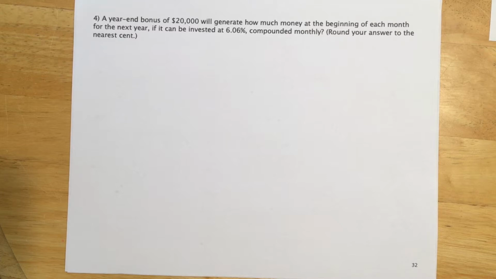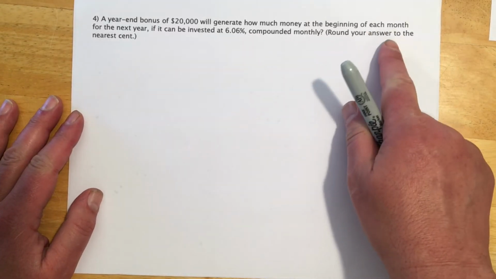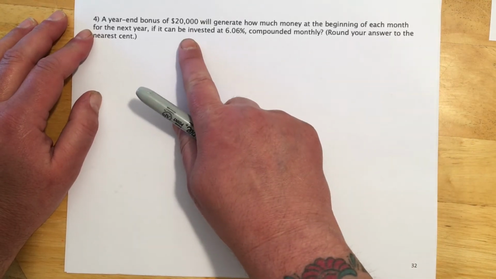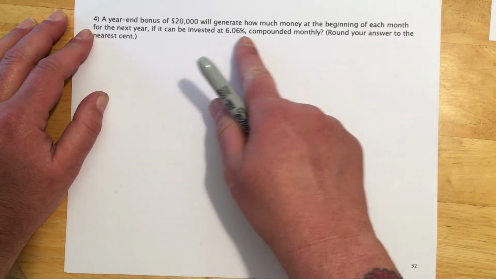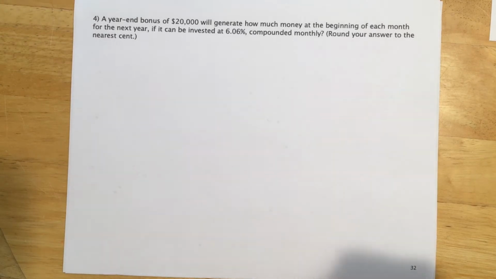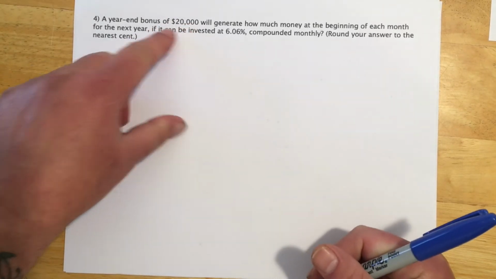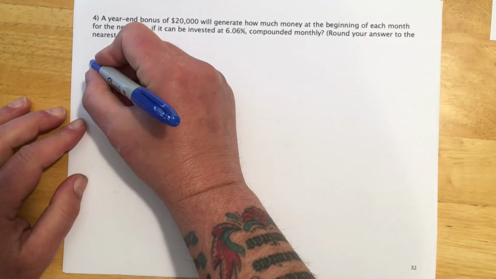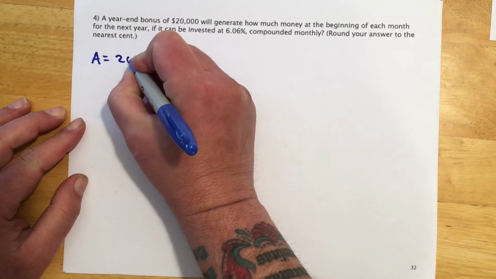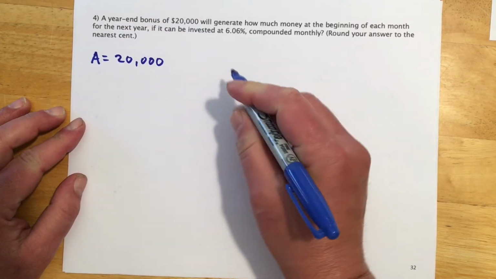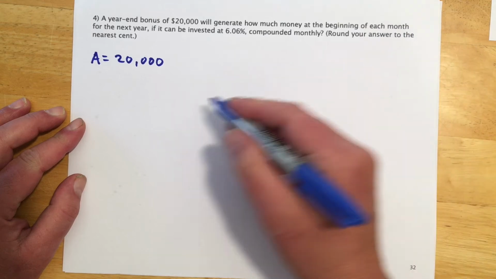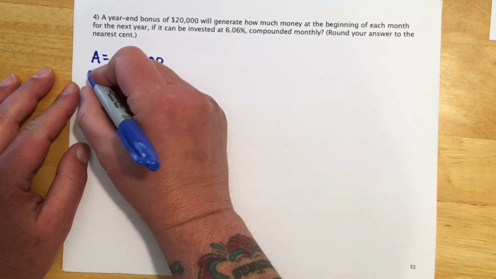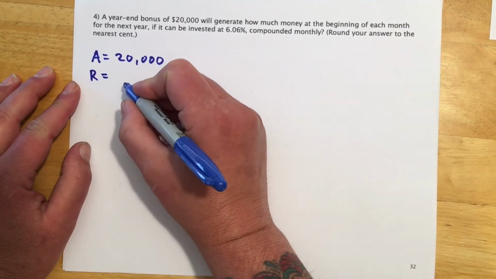Okay, number 4: a year-end bonus of $20,000 will generate how much money at the beginning of each month for the next year if it can be invested at 6.06% compounded monthly. So for this one, we're going to know the present value. We got this $20,000, and we're going to invest it so that we get payments at the beginning of each month for the following year. So the payments are what we're trying to figure out.